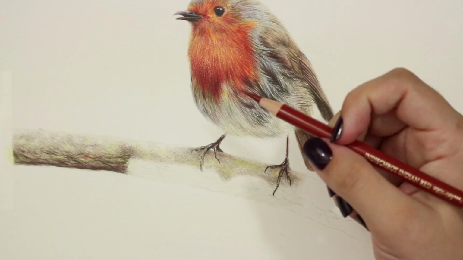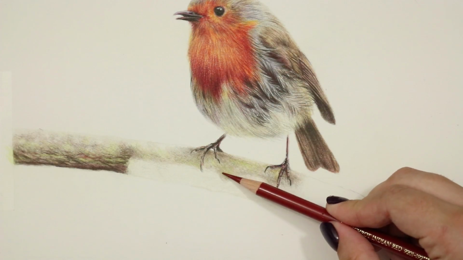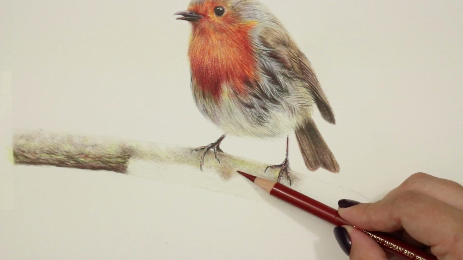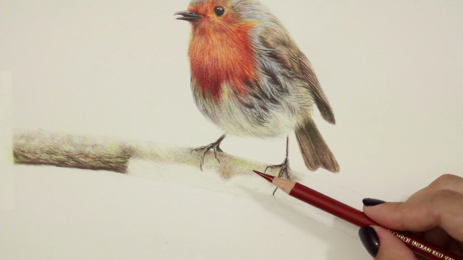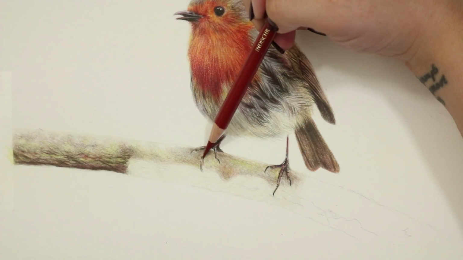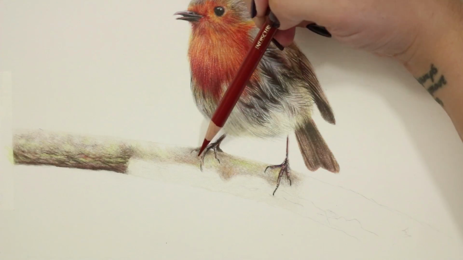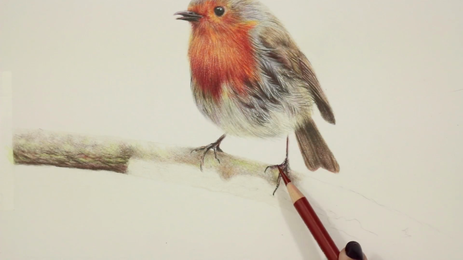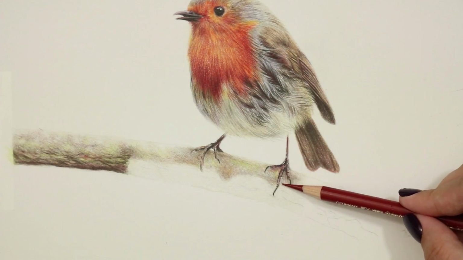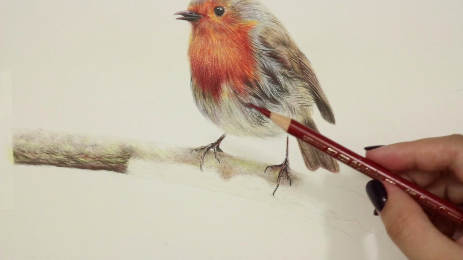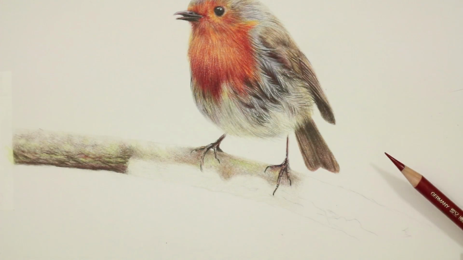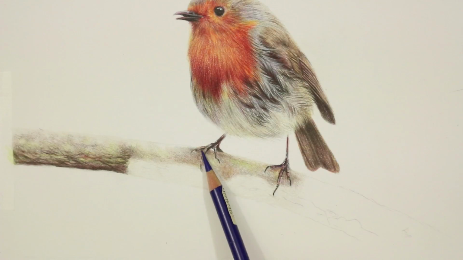I'm going to go through with some of the Indian red. It's a really, really light layer. I'm using the side of the pencil here. You can see. Really, really gently adding this tone down underneath the feet for a little bit of shadow here and there. Going to add a tiny little bit of the Delft blue as well.